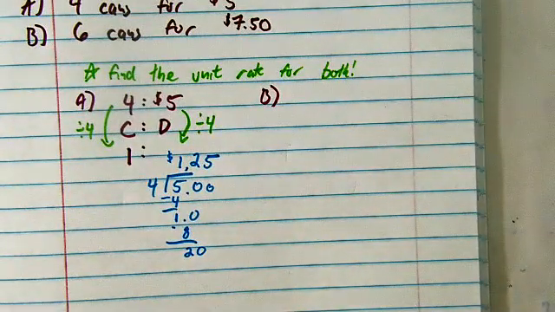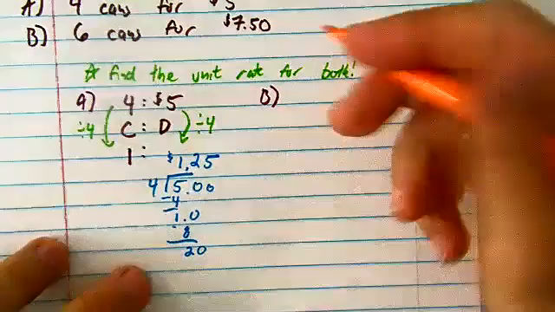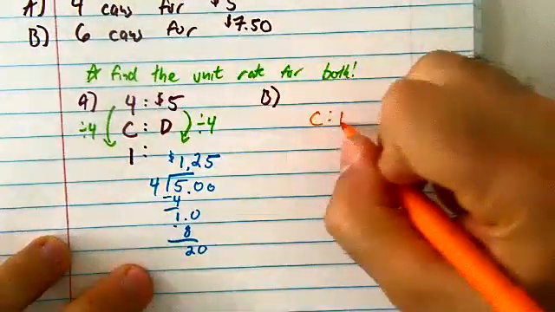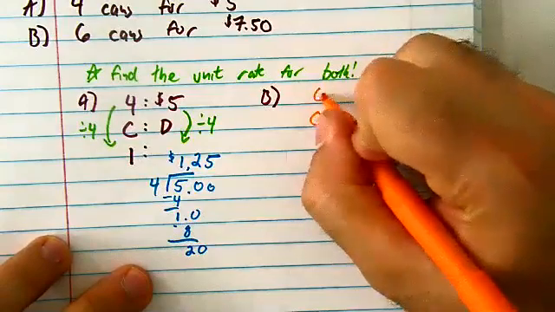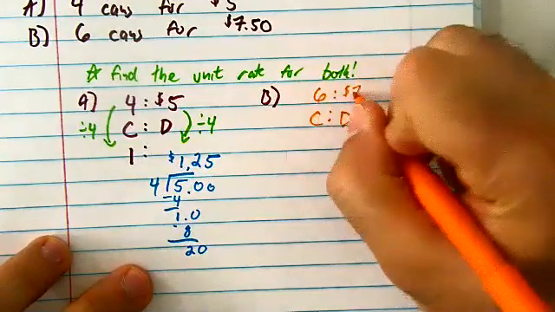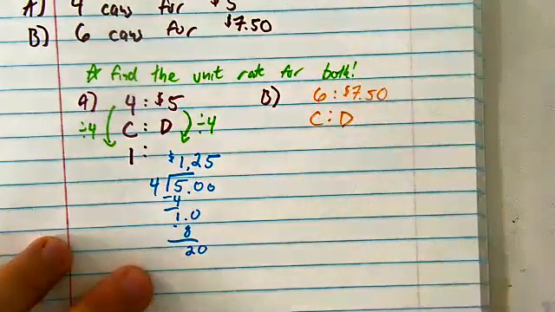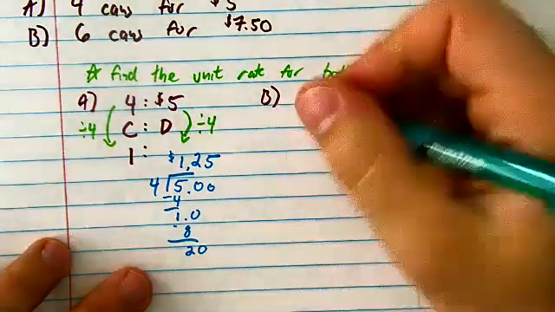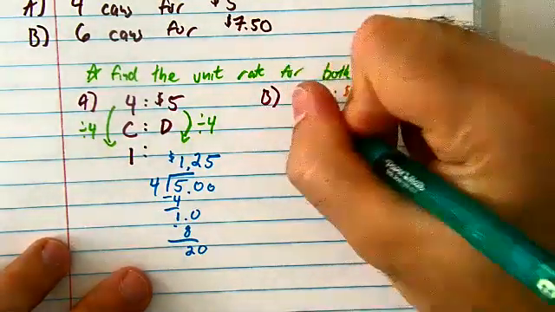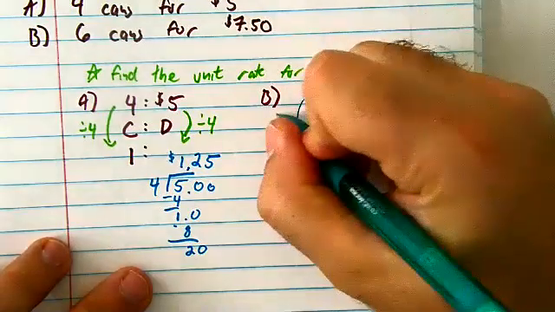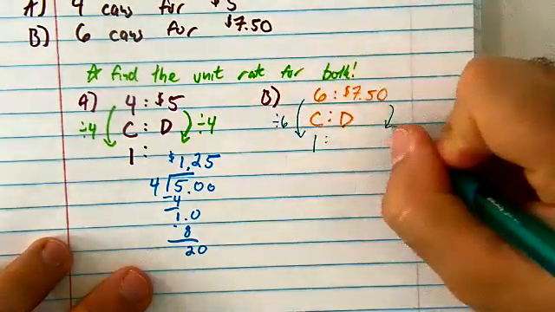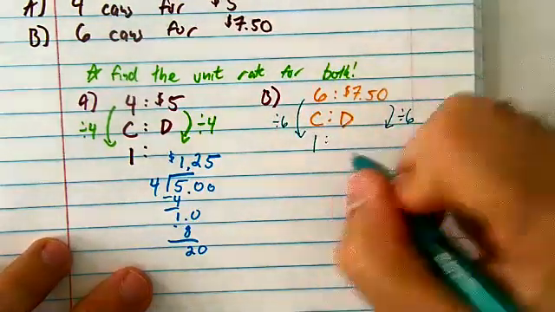Option B was the same ratio, cans versus dollars, 6 for $7.50. Again, we're still trying to find 1 can. So we're going from 6 to 1, means we're dividing by 6. So we divide the money by 6.